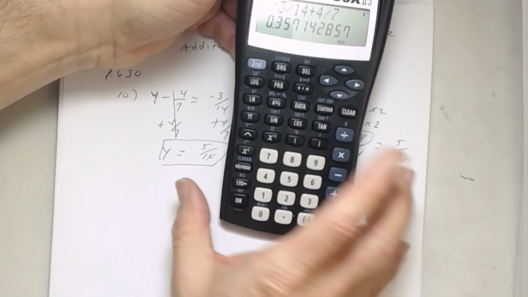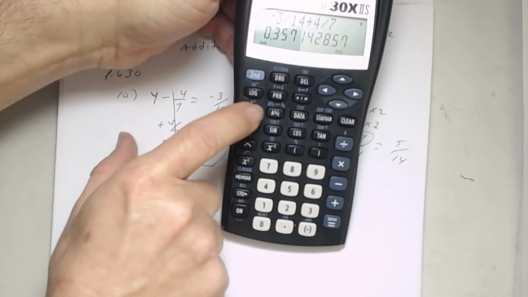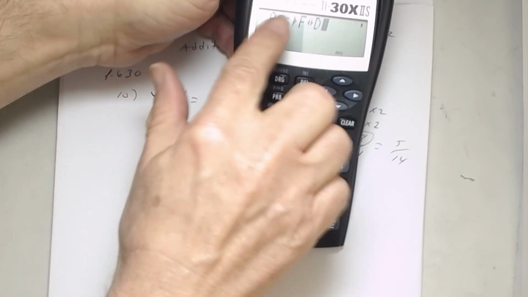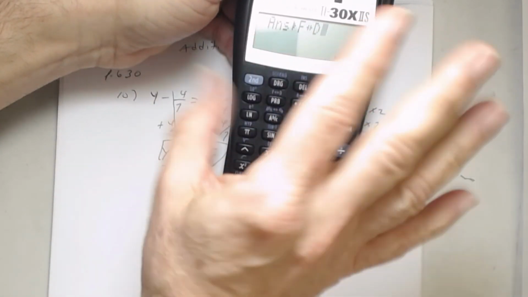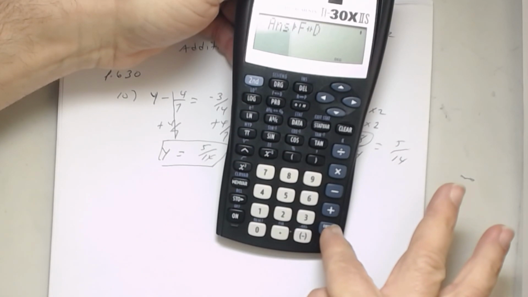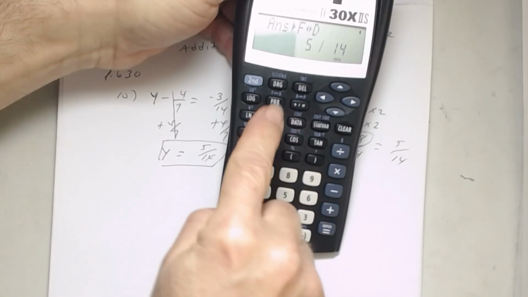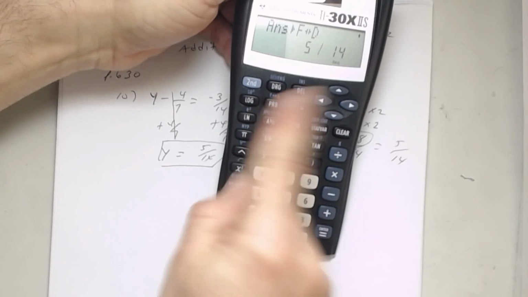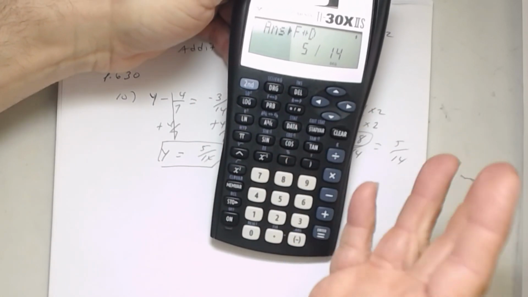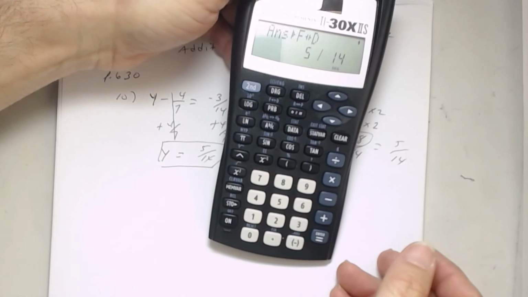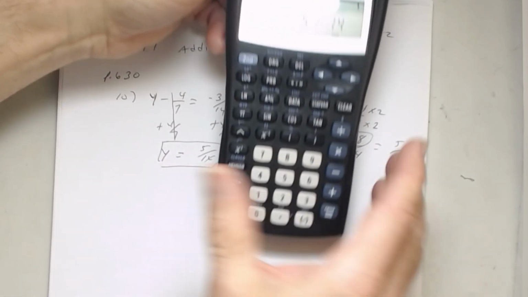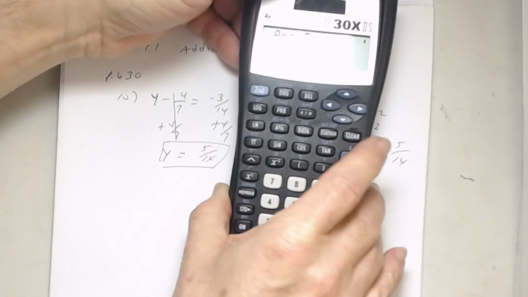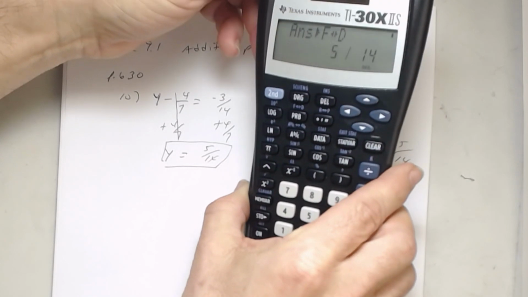So how do you change this to a fraction? Second, PRB. Notice it'll say fraction to decimal, decimal to fraction. Then you press enter, equal. So you get this proper fraction. It's not a mixed number because it's just what? 5/14. So you're done. And that's all we've been using the calculator for. We didn't do anything else with this calculator.